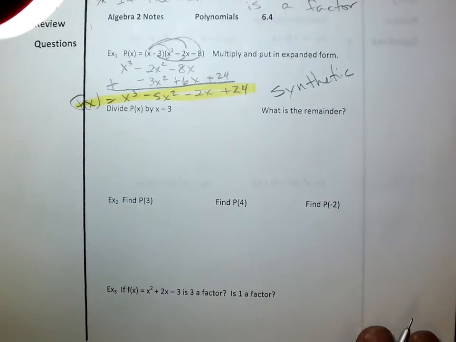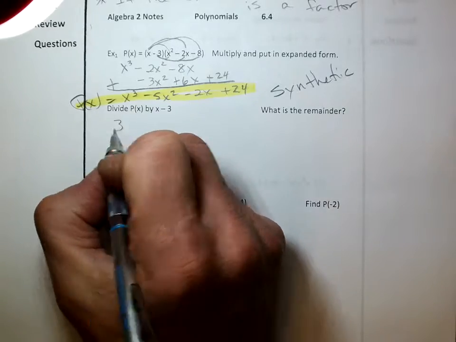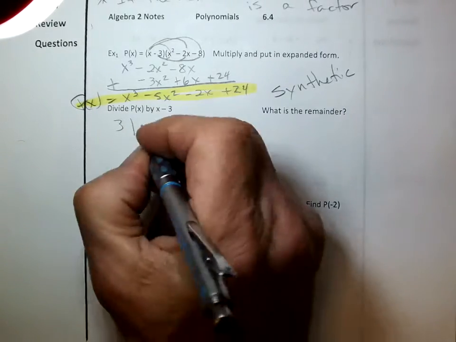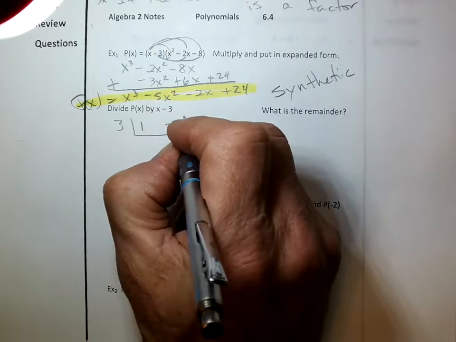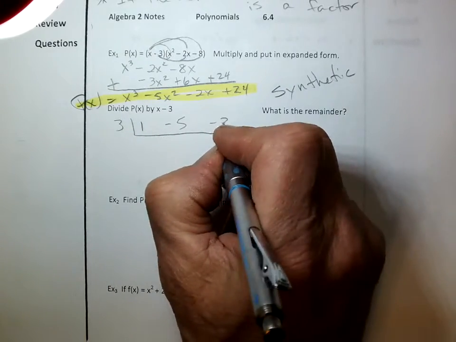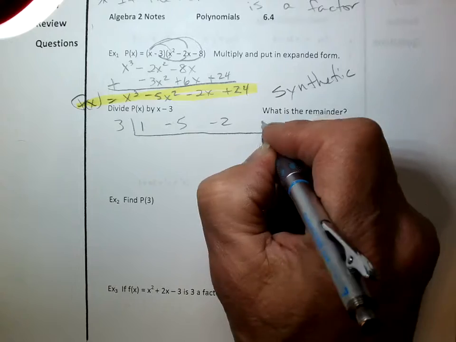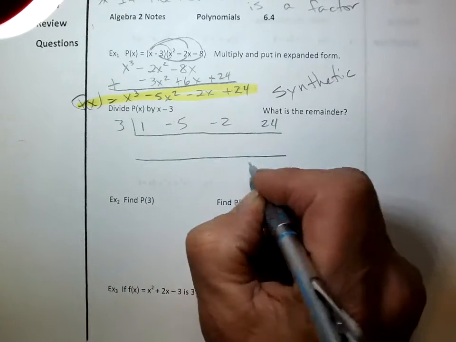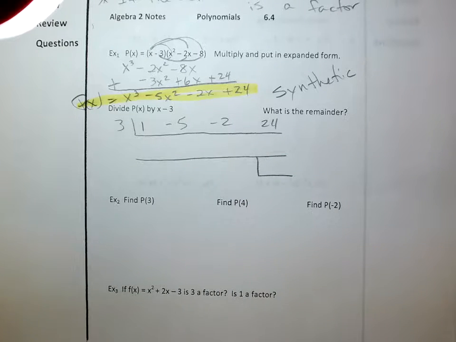It's easier. So we'll go 3 upside down, right? And we'll go 1, negative 5, negative 2, 24, right? Our addition line and a remainder, right? So far, so good?